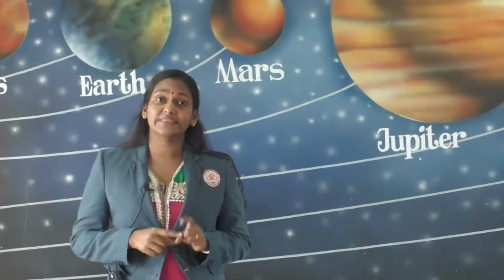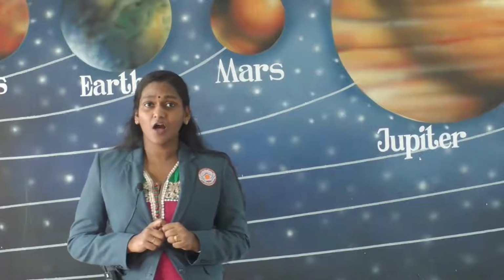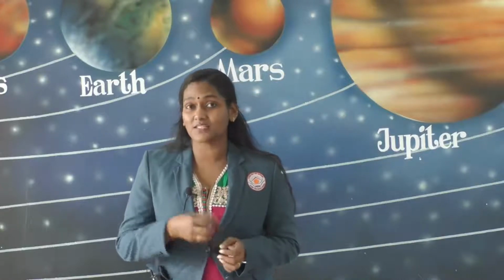Next is to eat food that is healthy for teeth and gums. So children, always eat food that has loads of vitamins and minerals, such as apples, guava, and so on, as a whole, instead of cutting them into pieces.